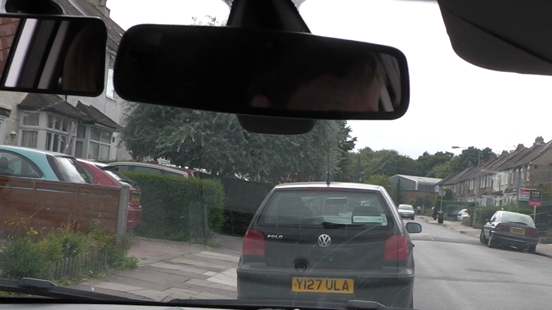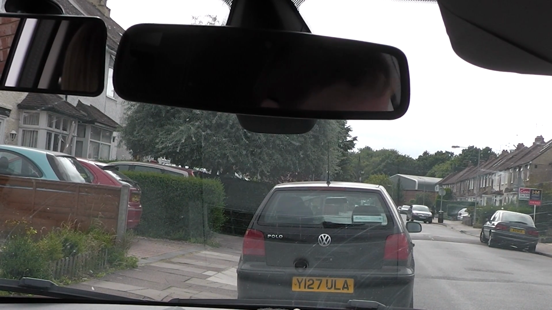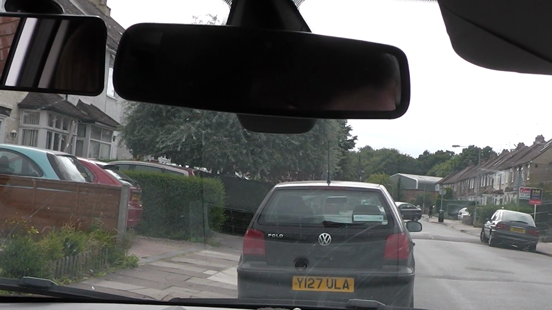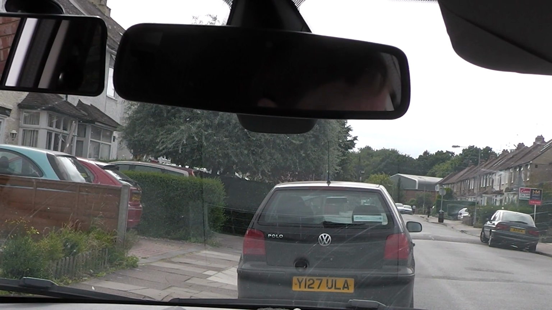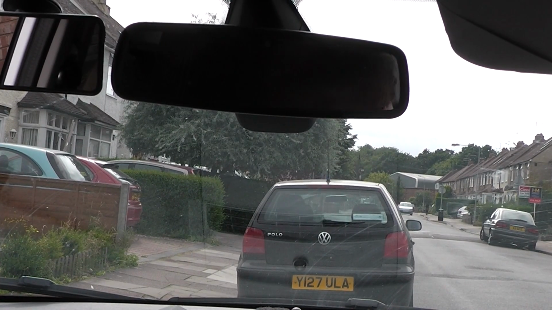No. So have a check of the right mirror. Oh, yeah. Look over your right shoulder just to make sure you see way back to. You see what colour that third car along is.